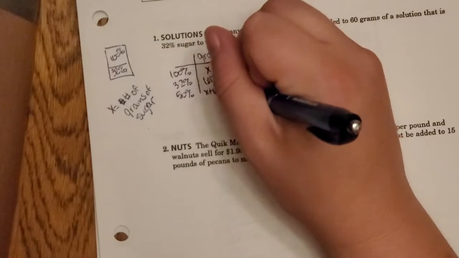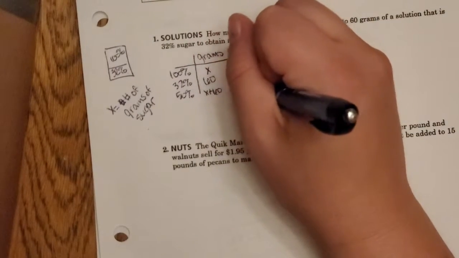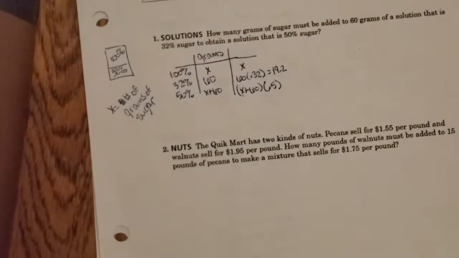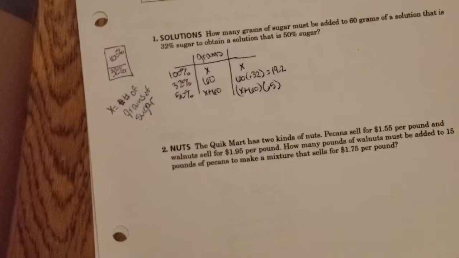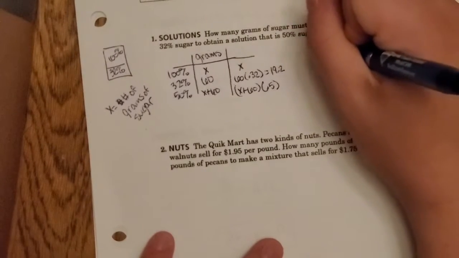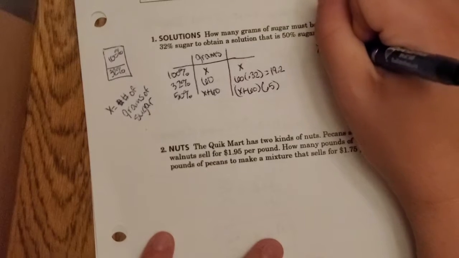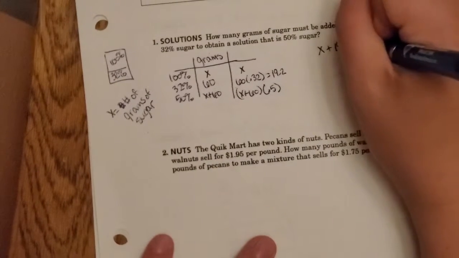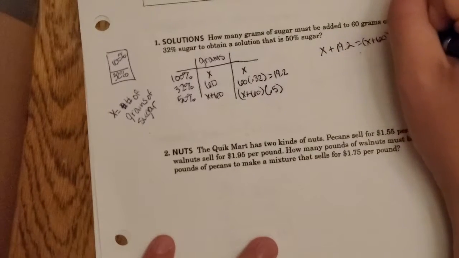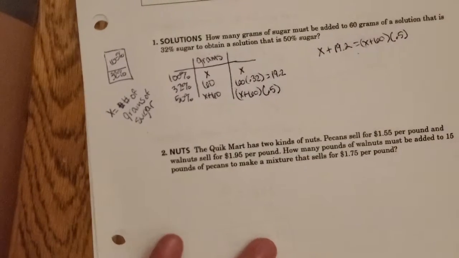And then X plus 60 times 0.5. Remember, your parts have to add up to a whole. So X plus, I'm going to put the 19.2 equals X plus 60 times 0.5.